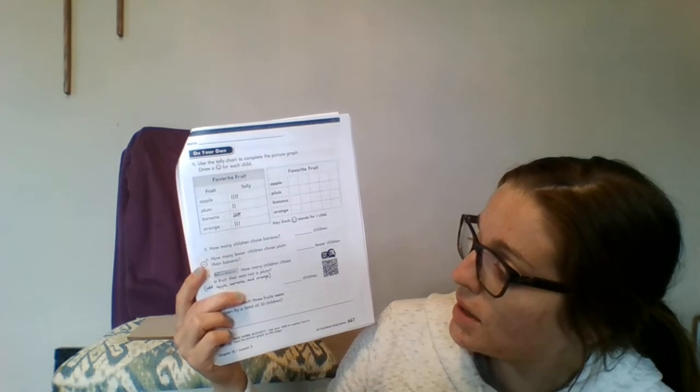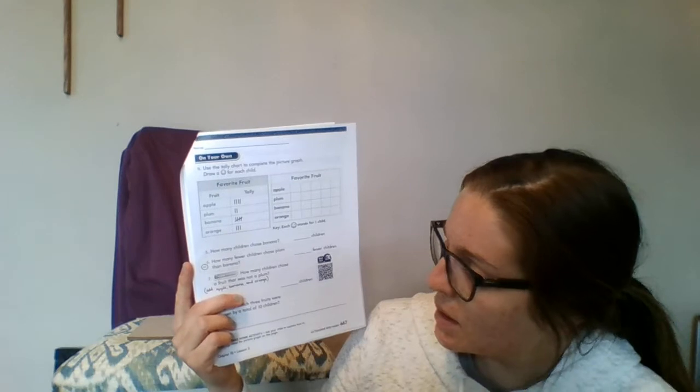How many children chose banana? Number 6, how many fewer children chose plum than banana? And I drew a little reminder there. We're comparing plum and banana, so we know we need to subtract.